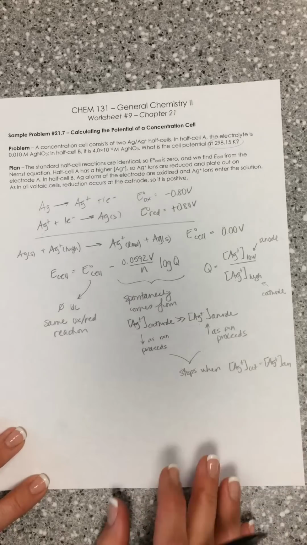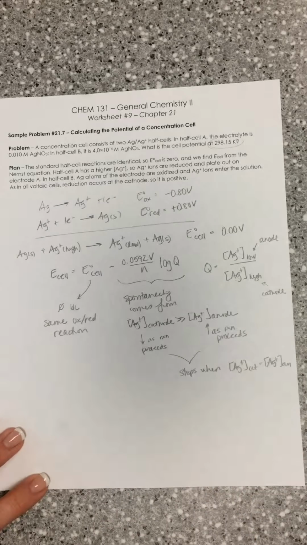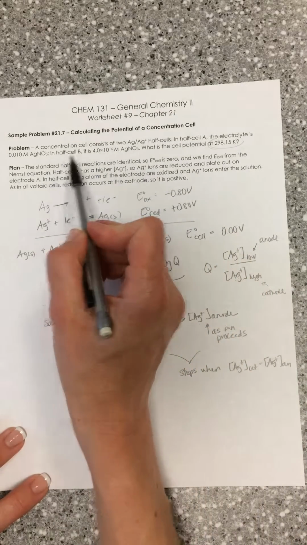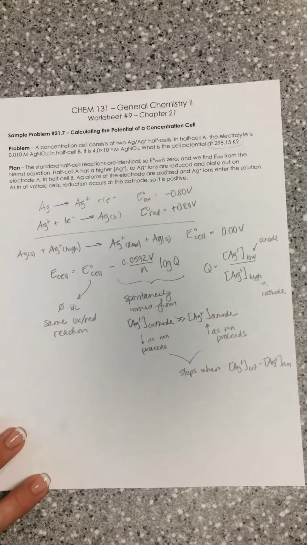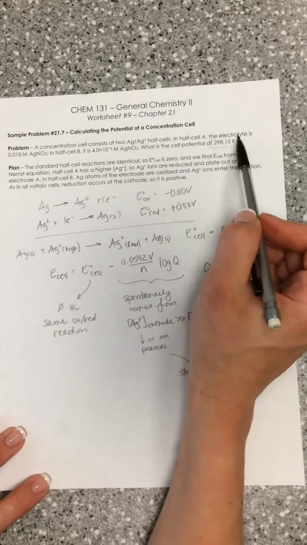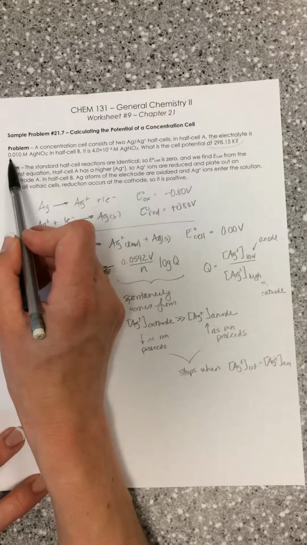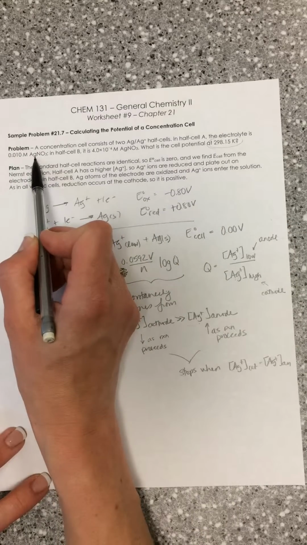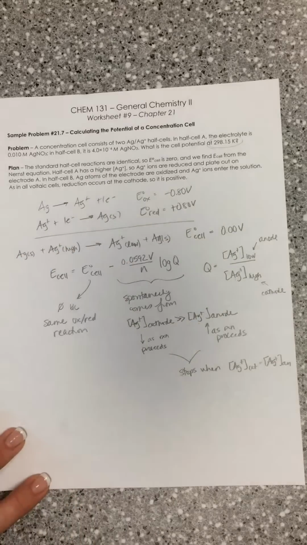So let's actually see how much driving force we have to start with, because they give us values for our half cells here. The electrolyte is 0.01 molar in one half cell and 4 times 10 to the minus fourth in another cell.